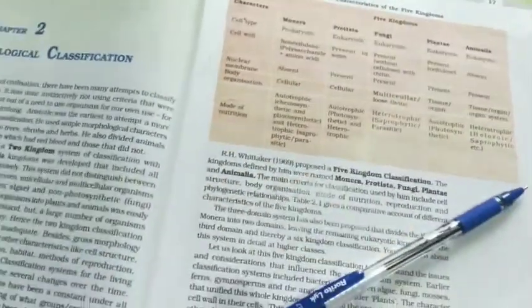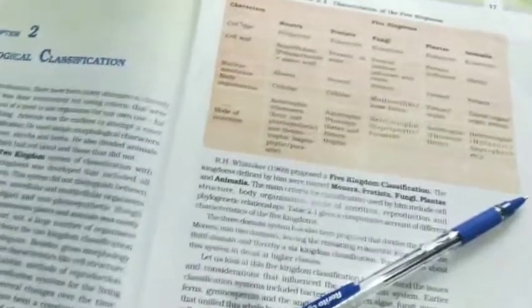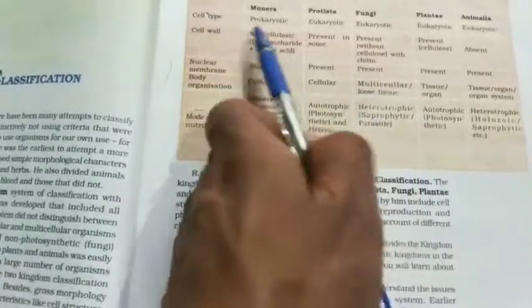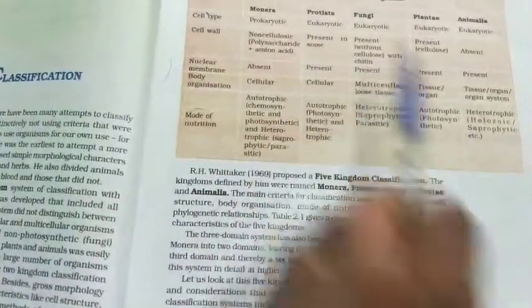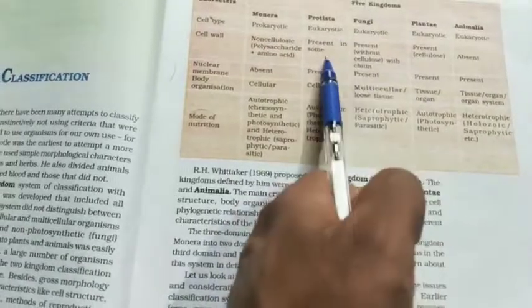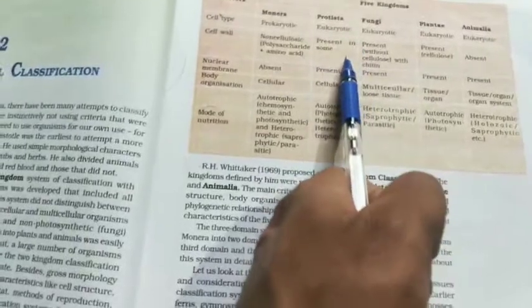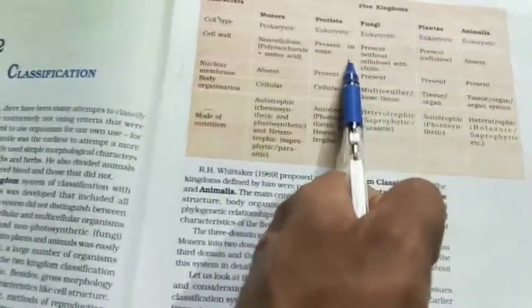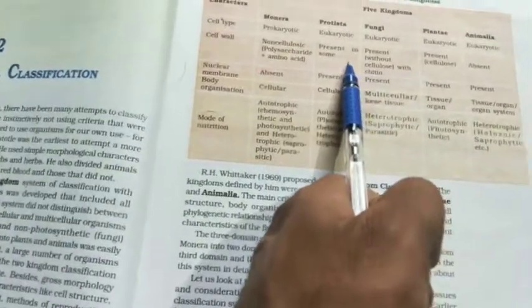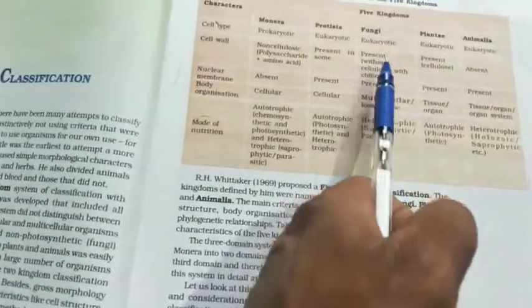Amino acids means proteins, because many amino acids associated together form a protein. Then if you look at Protista, the cell wall is present in some individuals and absent in some.